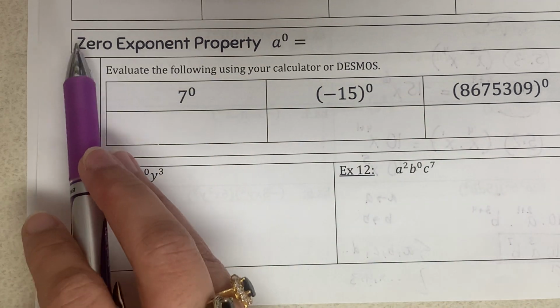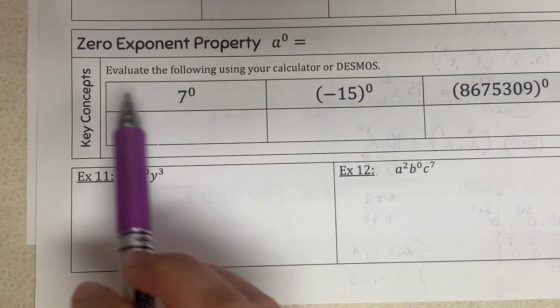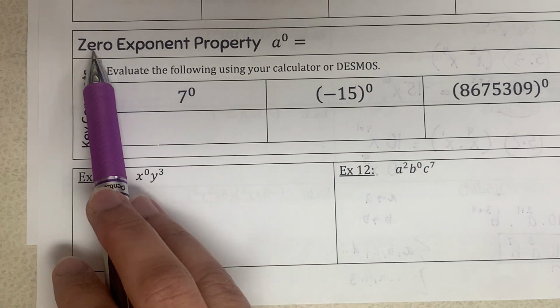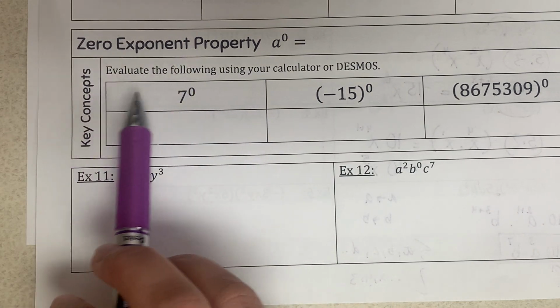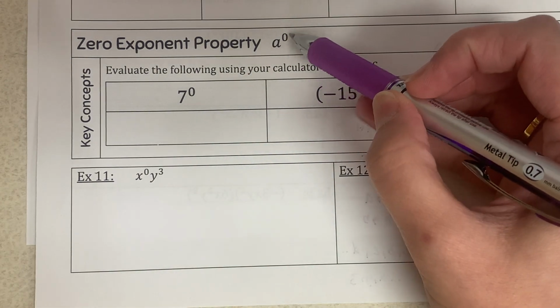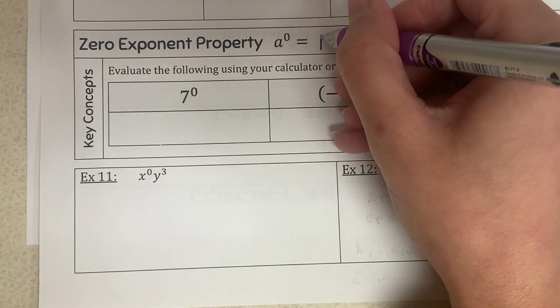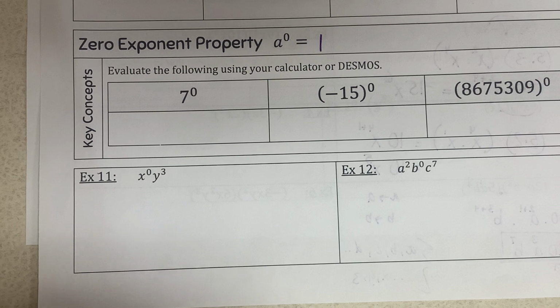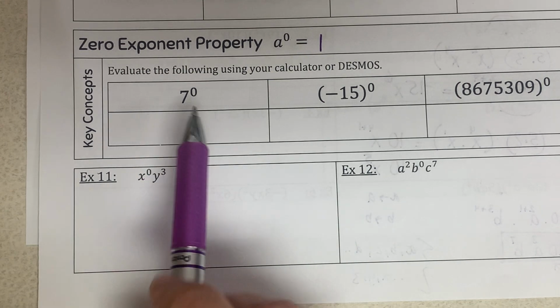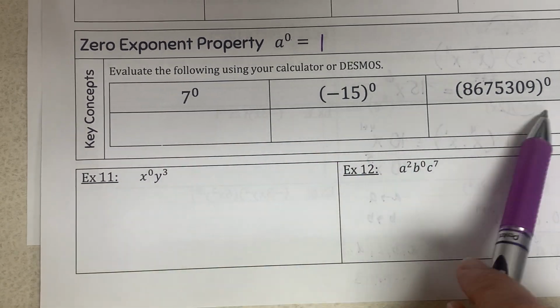This is the next property which is not given to you on your reference chart, but this is very easy. It's called the zero exponent property, which means whatever the number or the letter, whenever they have an exponent of 0, it equals 1. No matter what it is, it's always going to equal 1. You can check it in the calculator. Solve these 3 from the calculator and see what you get.